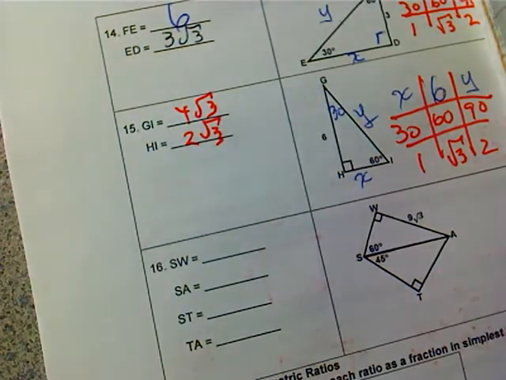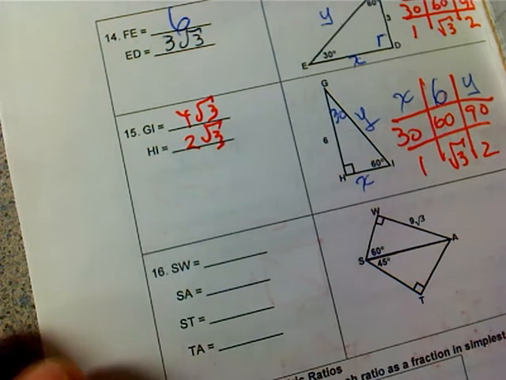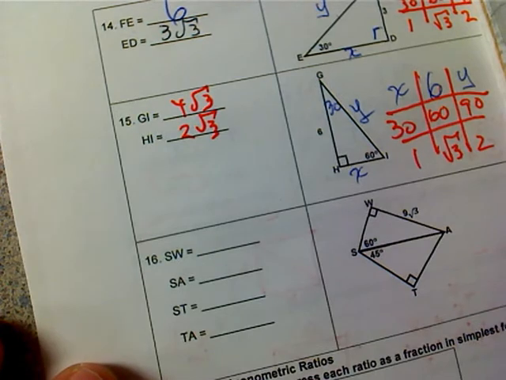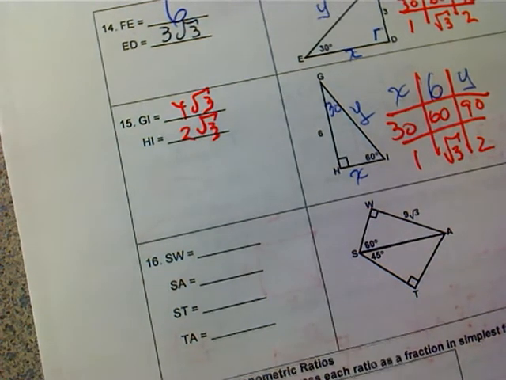Now I do think it's easier if you understand the formulas and how they all work, but if you don't, this method will get you there. It just may take you a couple more steps.